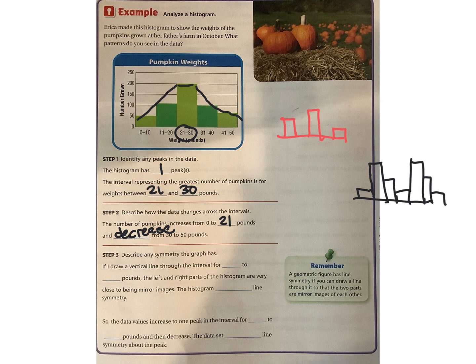If I draw, so symmetry is, and they describe it over here, a geometric figure. If it has a line of symmetry, you can draw a line through it, right through the middle, so that the two parts are a mirror image, so that if you were to fold the page, it would almost perfectly match. So if I drew a line down here and I folded this page over onto this page, it almost looks like they would match. They look like a mirror image of each other. That's what they mean by being symmetrical or having symmetry.